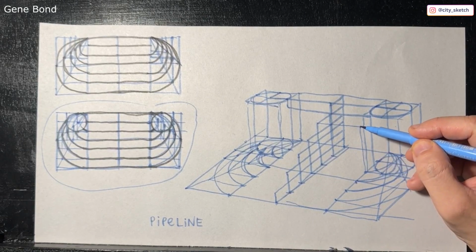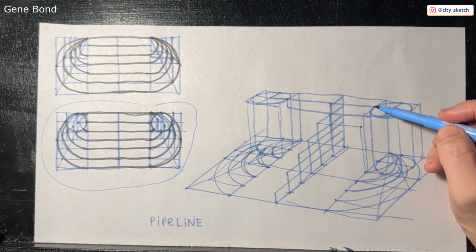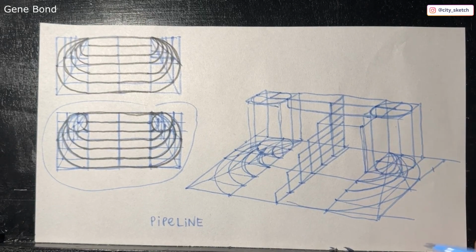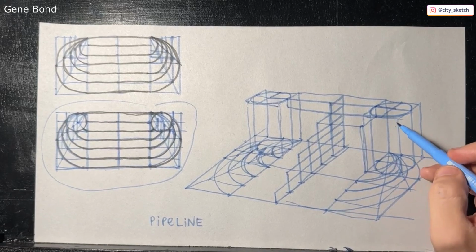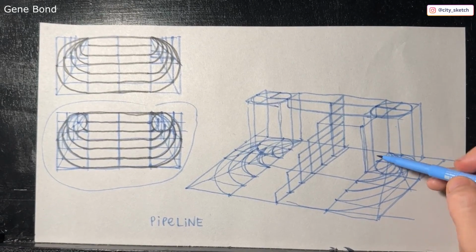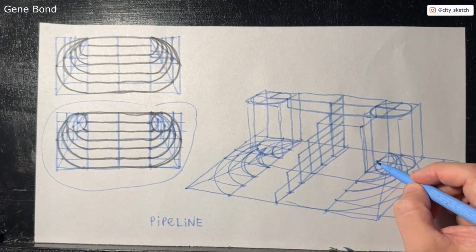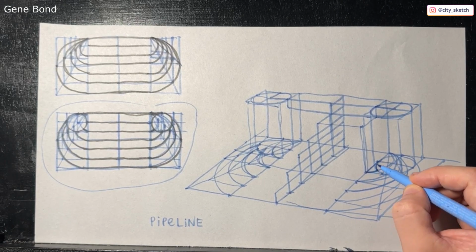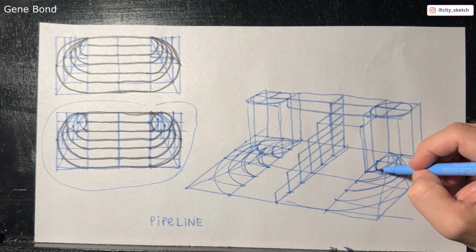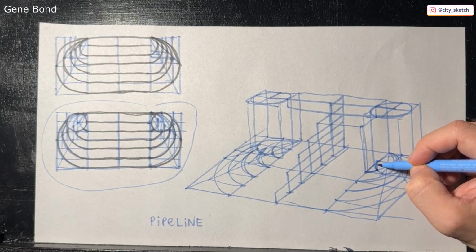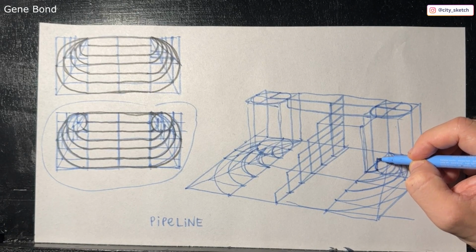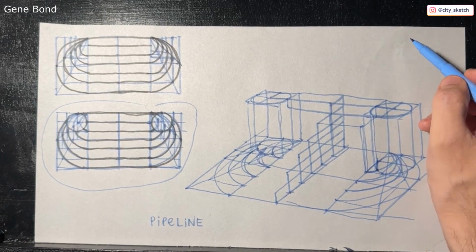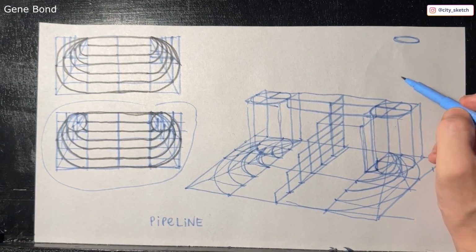Here we have this point, and this point is going behind here, and here we have the projection on the bottom, you see. So we need to move this piece up here in perspective, and to do this we need to move this point along the side of this column, right?